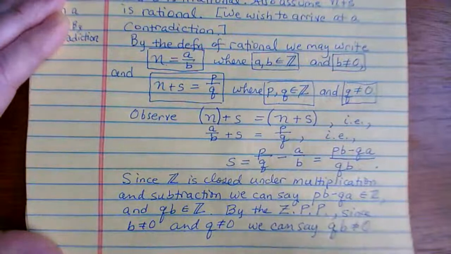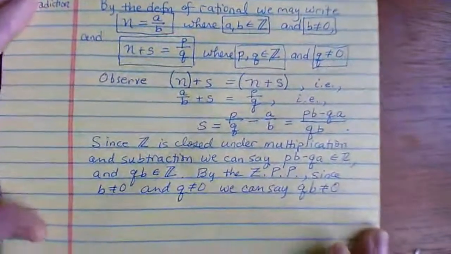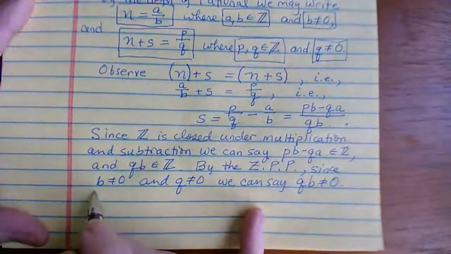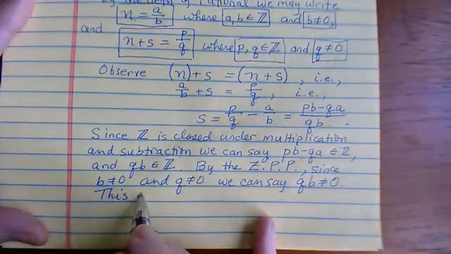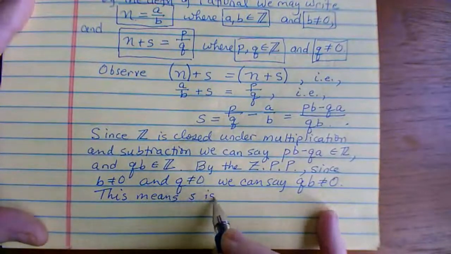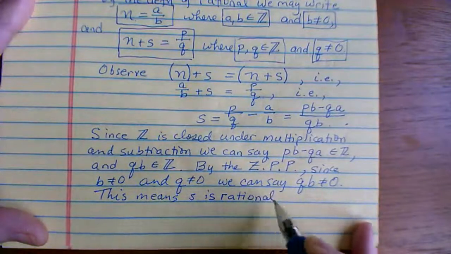So we have now satisfied all 3 requirements in order to say that S is rational. This means S is rational, which contradicts our hypothesis that S is irrational.